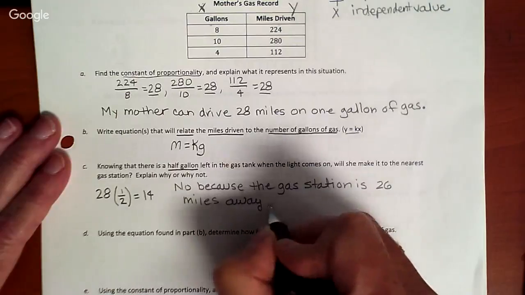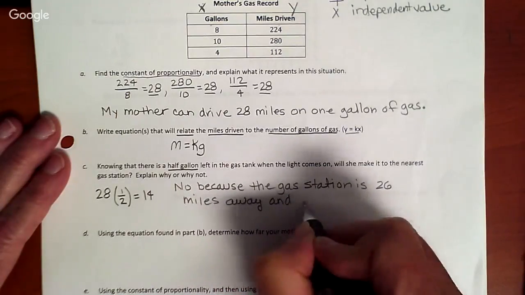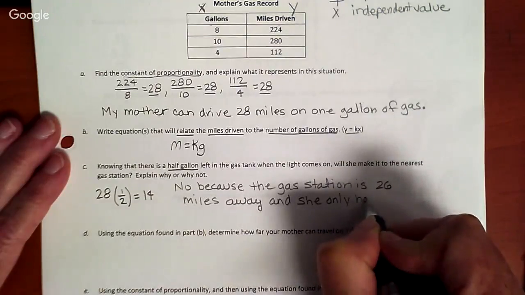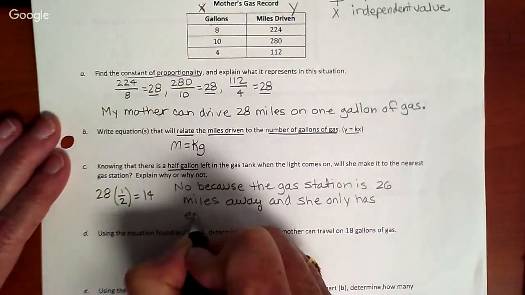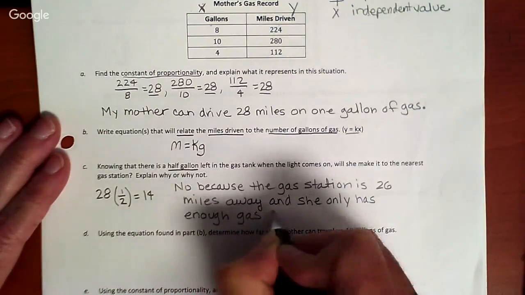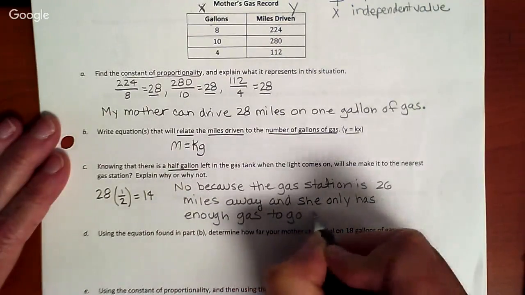And she only has enough gas to go 14 miles.